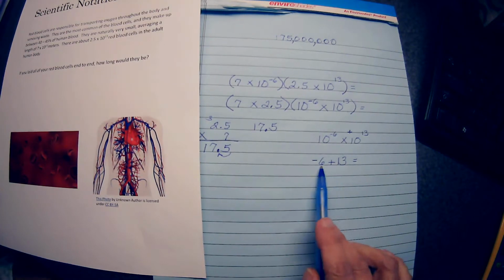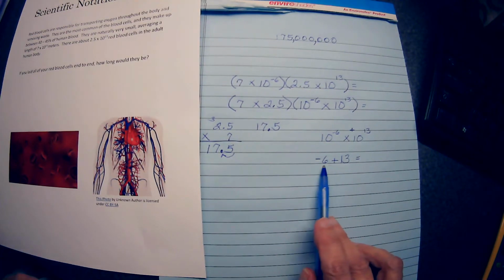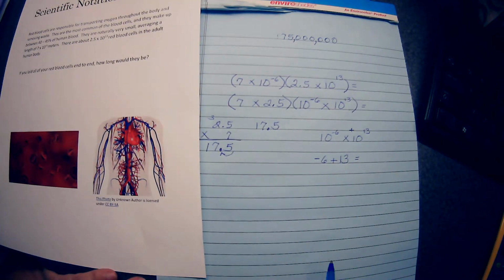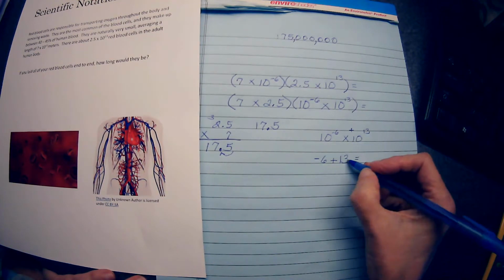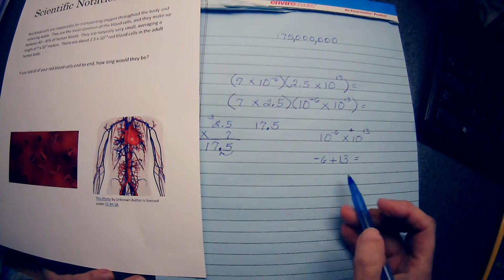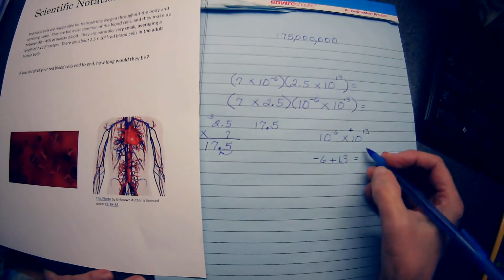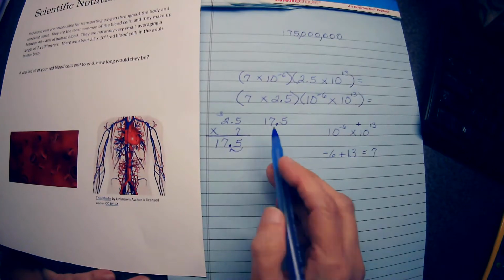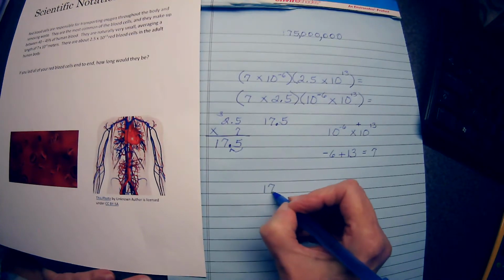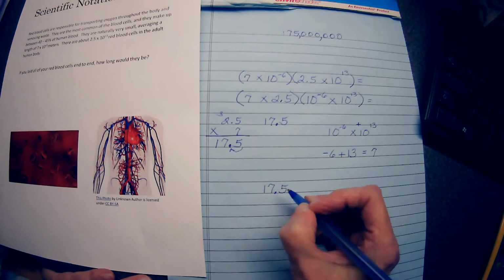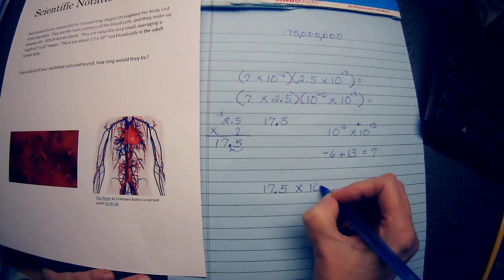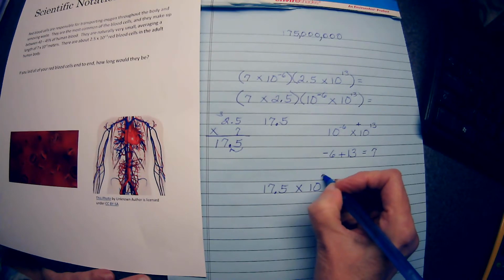Now when I'm adding unlike signs, I'm going to find the difference and then keep the sign of the larger number. The larger number is positive. The difference in 13 and 6 is 7. Okay, so I have 17.5 times 10 to the 7th power.